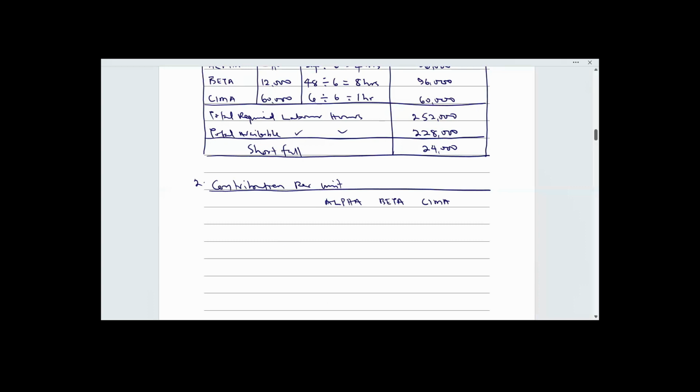How am I going to calculate my contribution per unit? I will go back to the question. I have selling price and variable cost. Total variable cost per unit is 60 naira for alpha, 60 naira for beta, 20 naira for sigma. Selling price for alpha is 100, 124 for beta, then 32 naira for sigma.